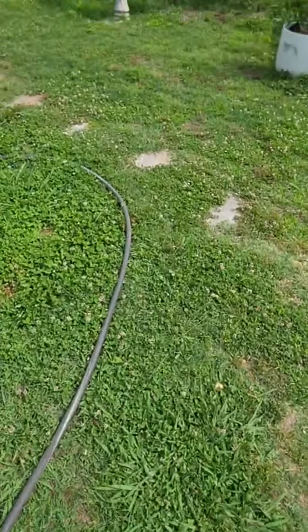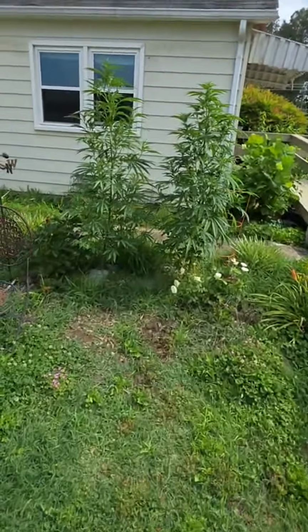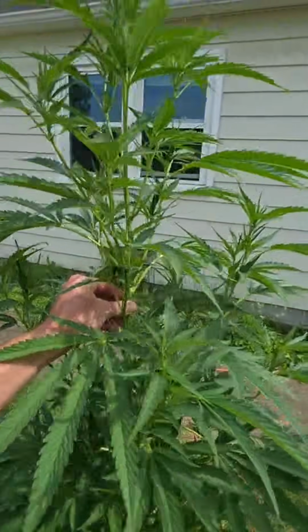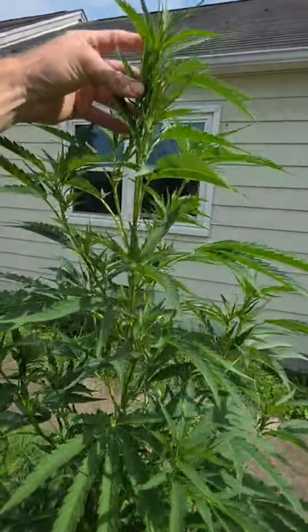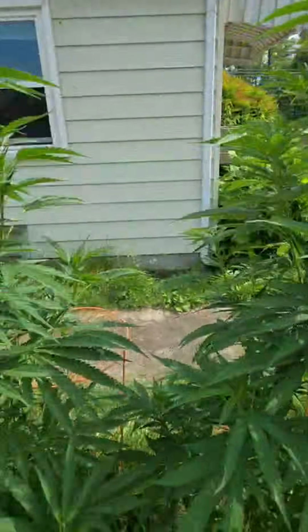Let's go over here and look at our plants real quick. These are outdoors. These are toxic reds from THC Garage. I'm 6'2", and she's above me. Both of them pretty.